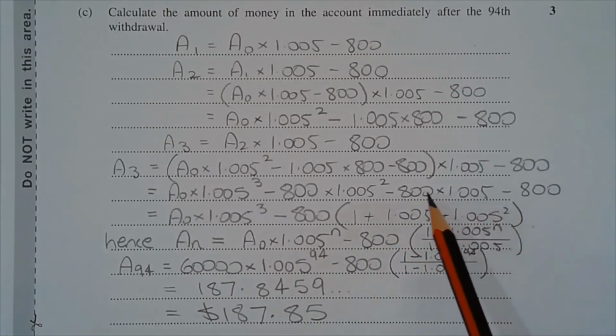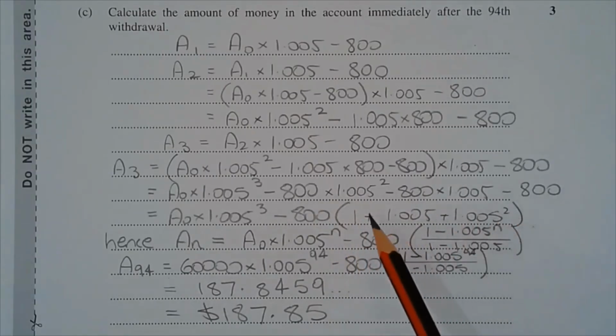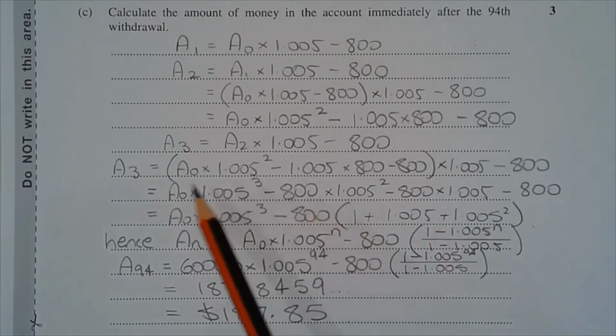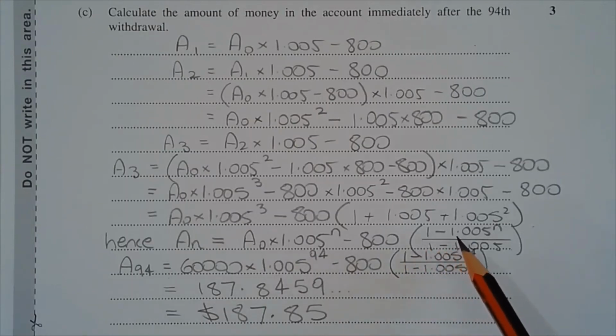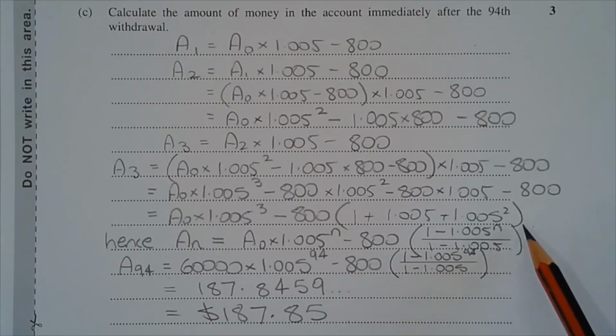So that is a geometric progression where the first term is 1 and the common ratio is 1.005. So generalizing this, we get An is equal to A0 multiplied by 1.005 to the power of n minus 800 outside of 1 minus 1.005 to the n over 1 minus 1.005. So that's the sum to n terms of the geometric progression.